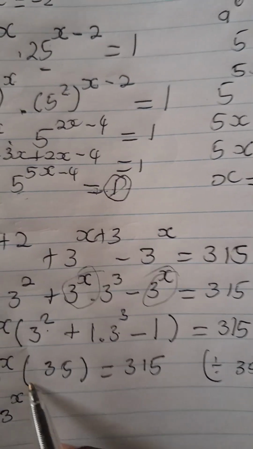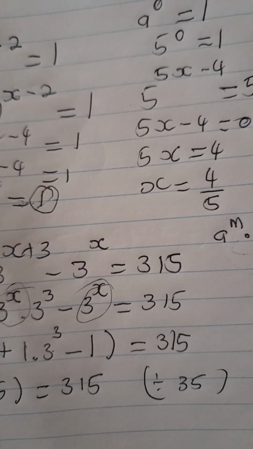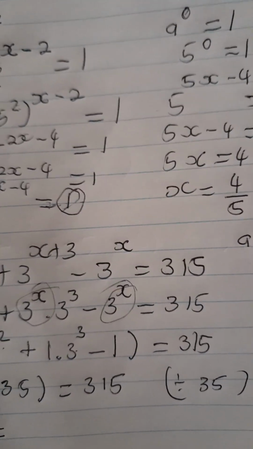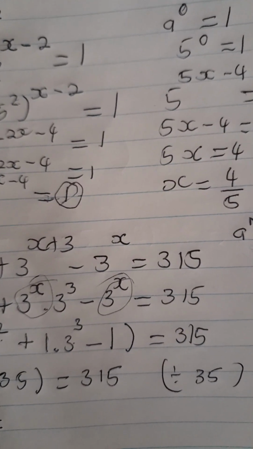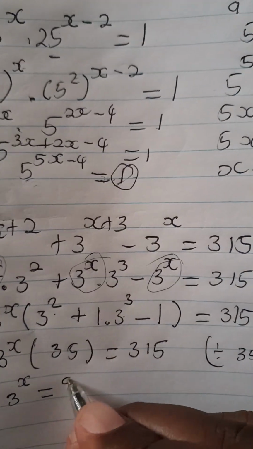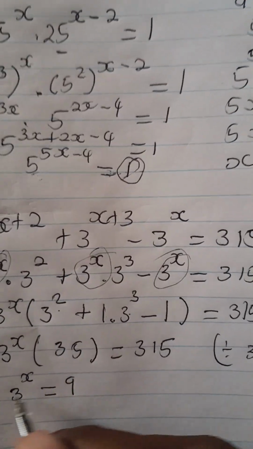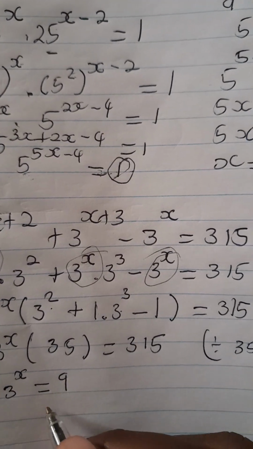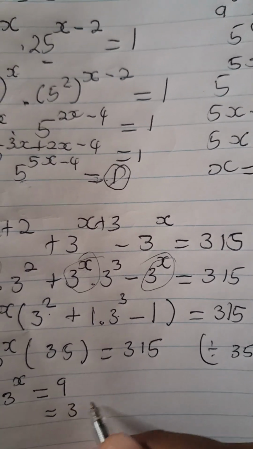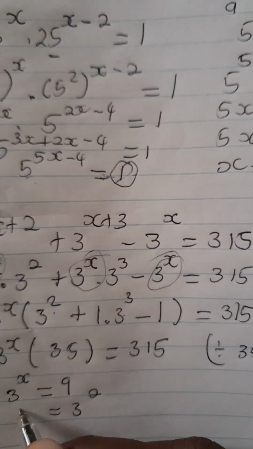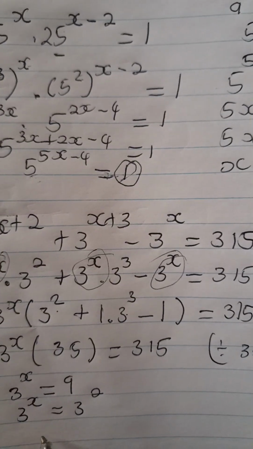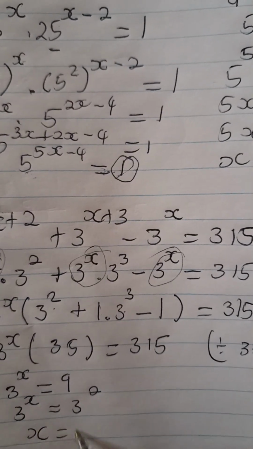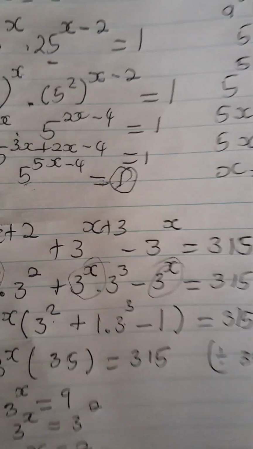So when we divide, we get rid of this. How many times does 35 go into 315? It goes 9 times. So that will be 9. Then the bases are not the same. We need to change 9 to exponential form. It will be 3 to the power of 2. Then we have 3 to the power of x. The bases are the same. You drop the exponent. x is equal to 1.